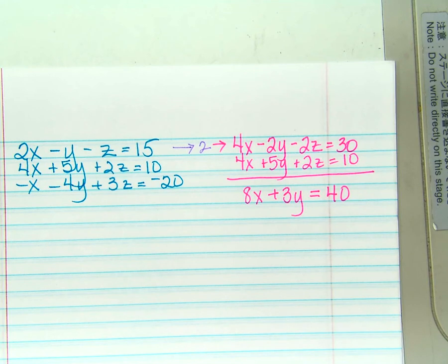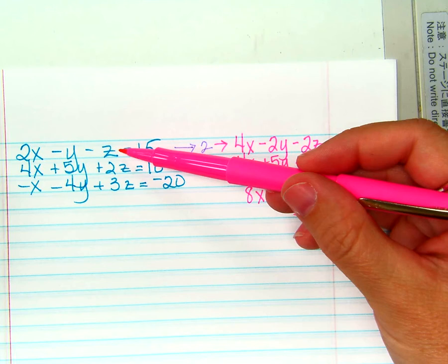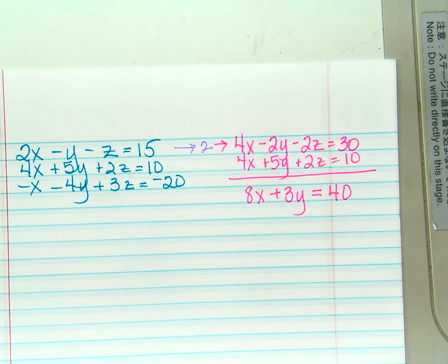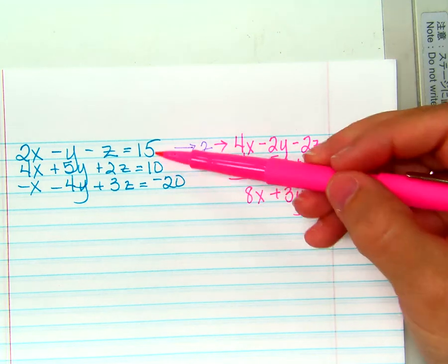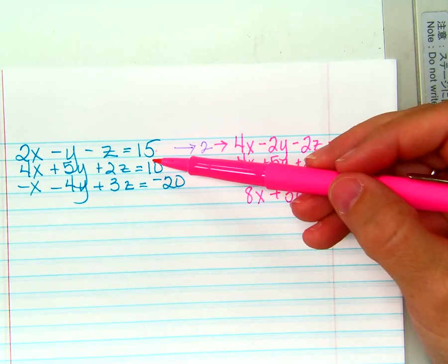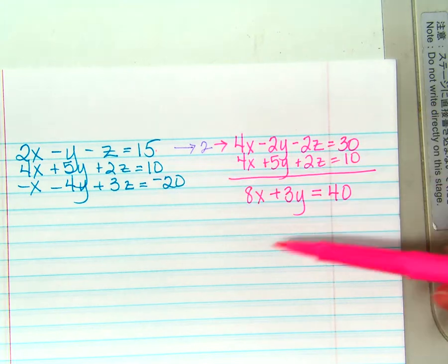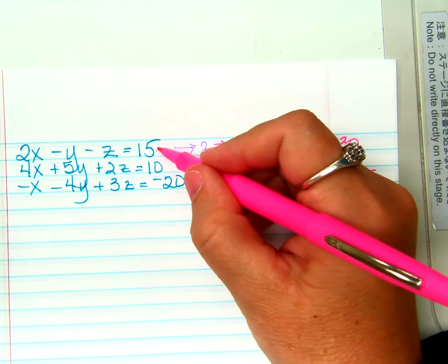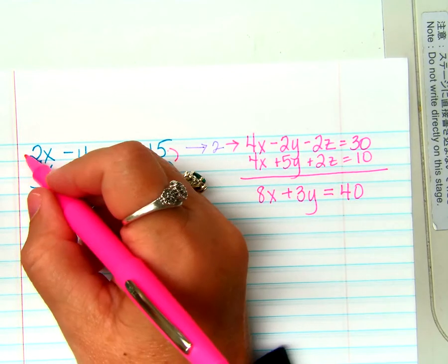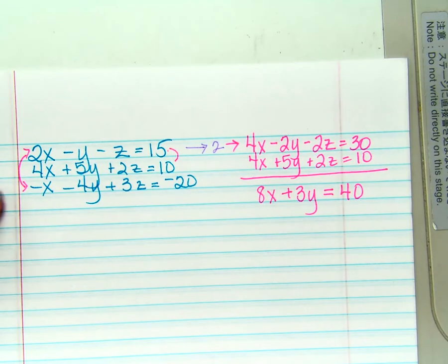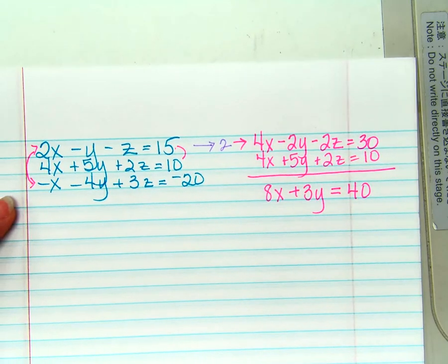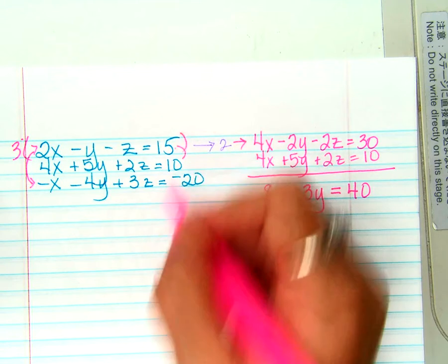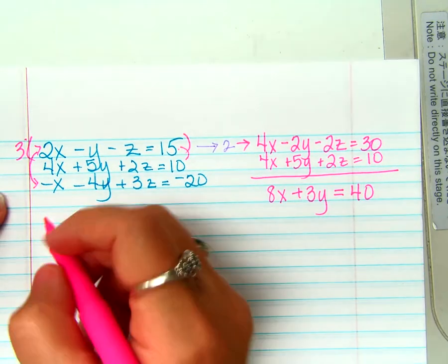Again, multiply the top one by 3. Okay? What you have to be real careful of is that you don't use the same two equations twice. Right? Because if I use the same two equations twice, I'm going to still get 8x plus 3y equals 40, and that's not going to help me at all. Okay? So we used the top two. Now I need the top one and the bottom one, right? Is that what you're telling me? Okay? So I'm going to multiply the top one by what? A 3. So if I multiply the top one by 3, and I'm multiplying the whole equation by 3, remember, what do I get?